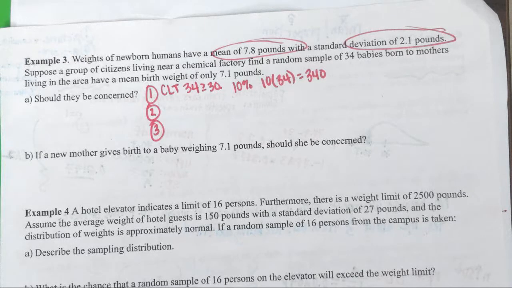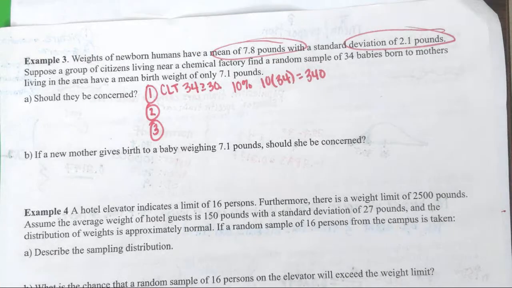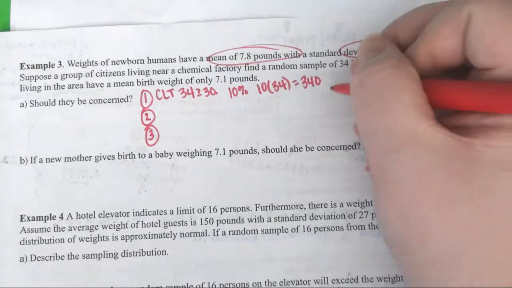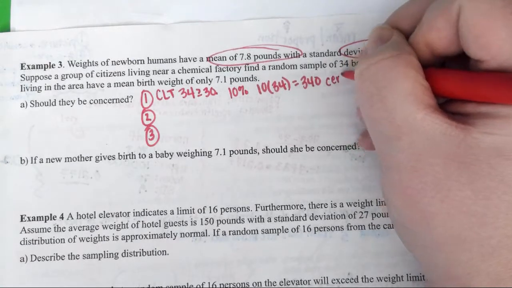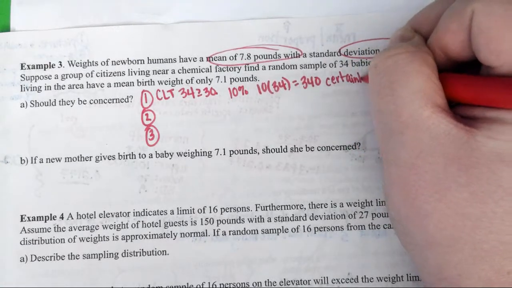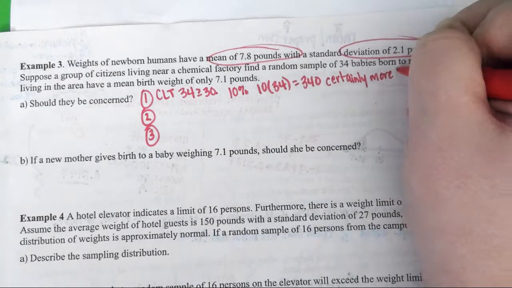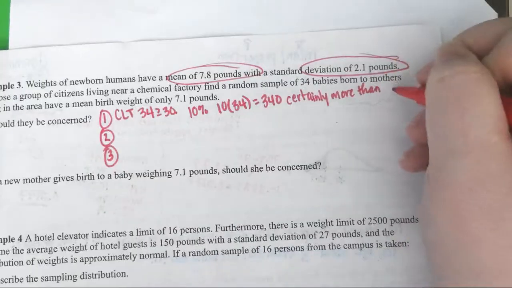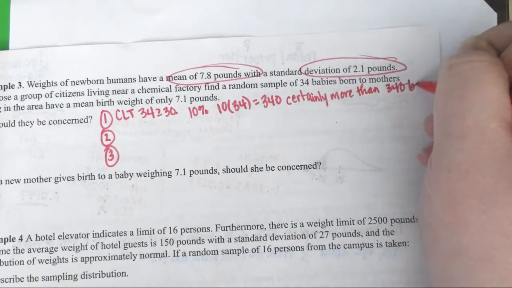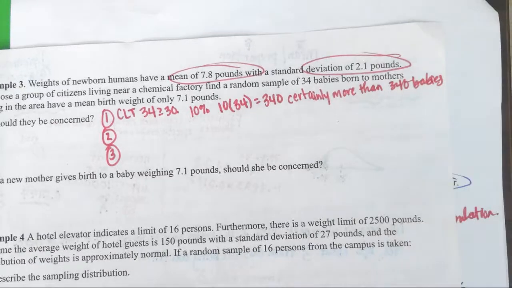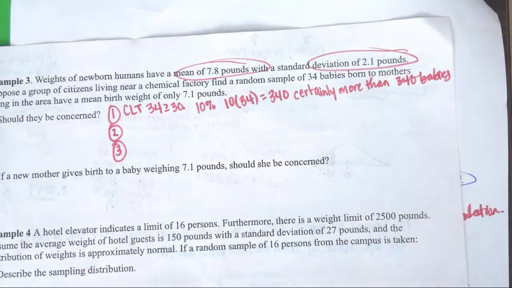We're talking about special groups living near factories, babies born to mothers. Do you think there's more than that in babies? So there's certainly more than 340 babies. So yay, we used words, and now we can assume we have normal.